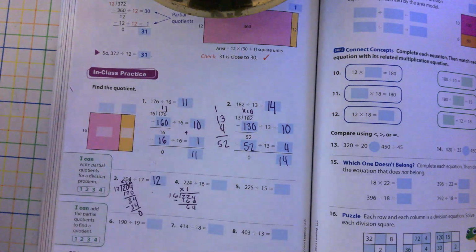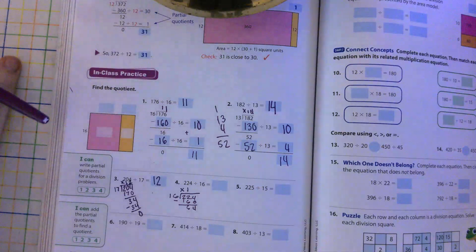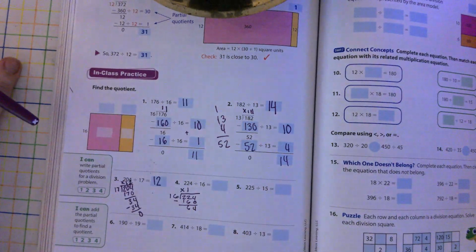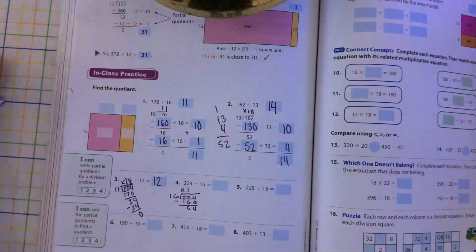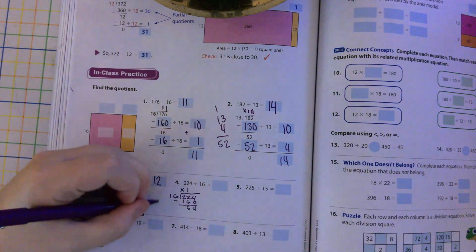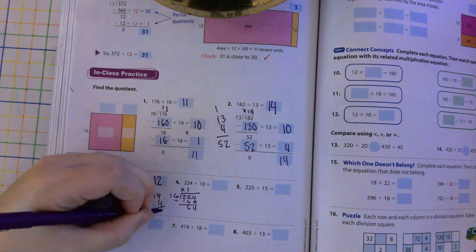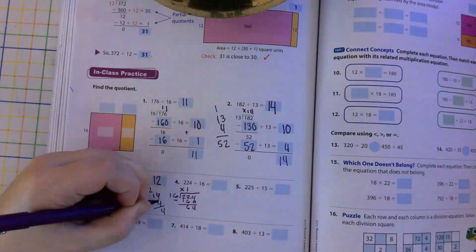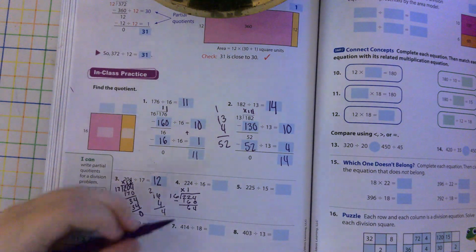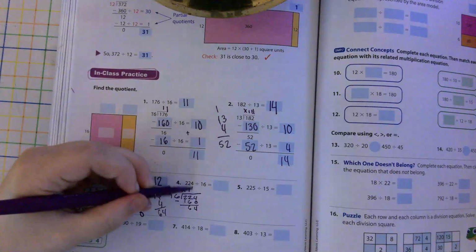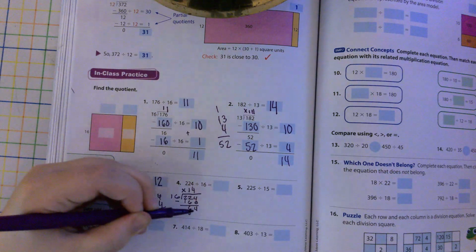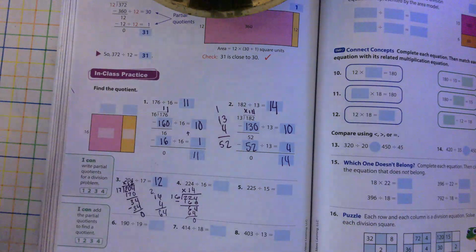And how many times do we think 16 can fit into 64? 16 is about 15, and it takes 4 15s to get to 60. So let's see if 4 times 16 does it. 4 times 6 is 24. Bring over 2. 2 times 1 is 2, plus 2 is 4. Nice. 4 times 16 is 64. Do I have a 0?